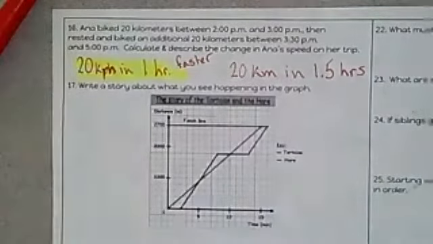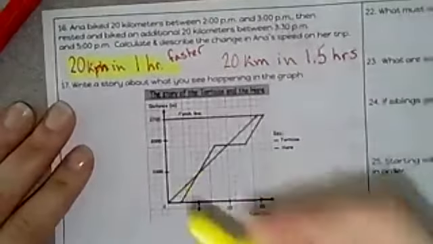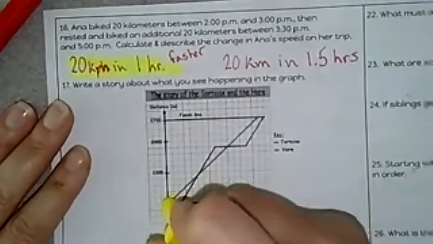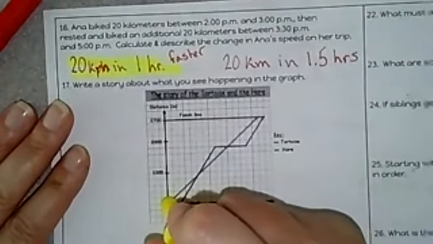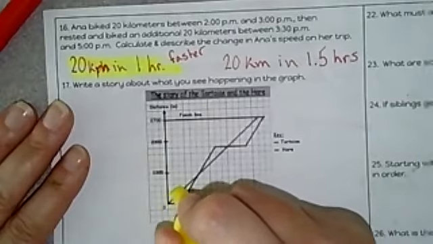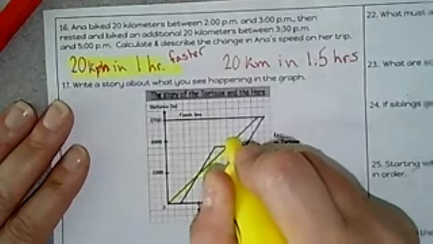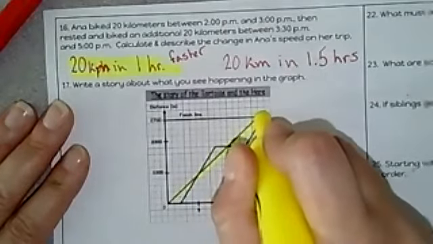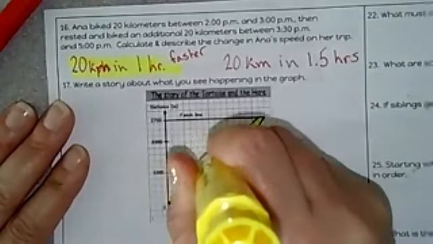So I'm going to take my highlighter and I'm going to do the turtle first. Turtle never stops, just goes and goes and goes at a steady pace. Everybody do it with me. All right, so this was the turtle. He never gave up.